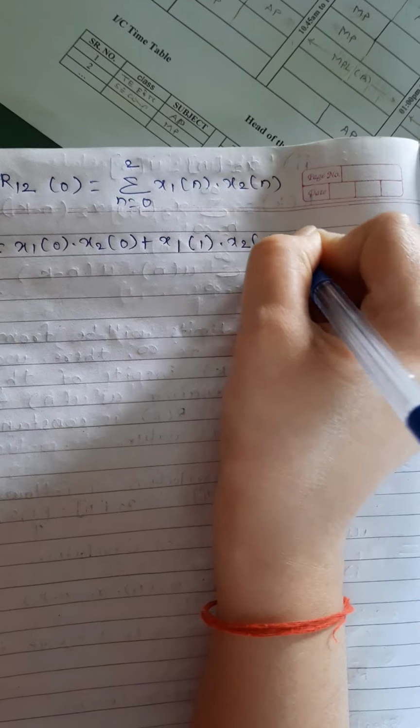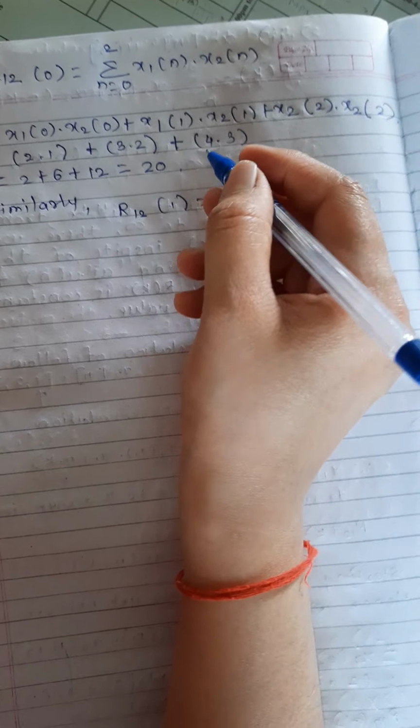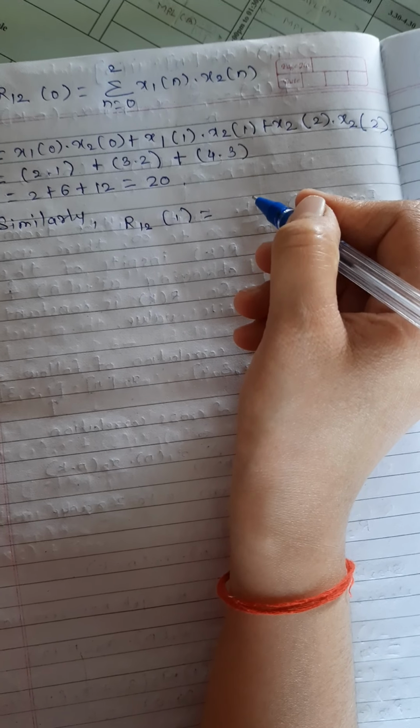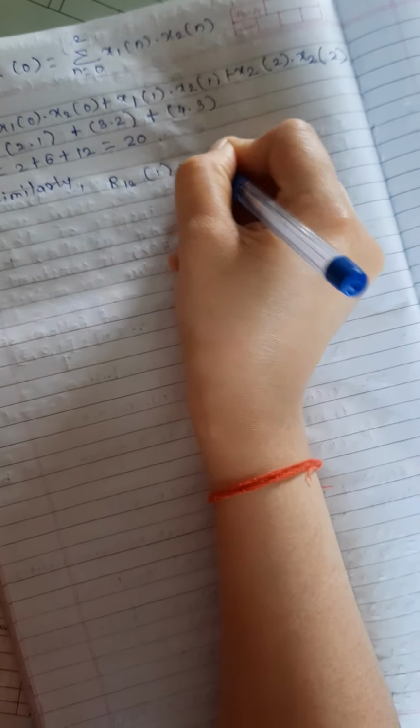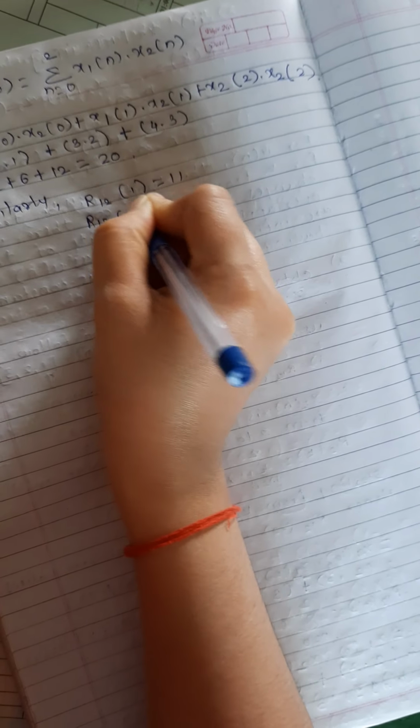Similarly, R12 of 1, where the value of k is 1, we get 11, and R12 of 2 is 4.